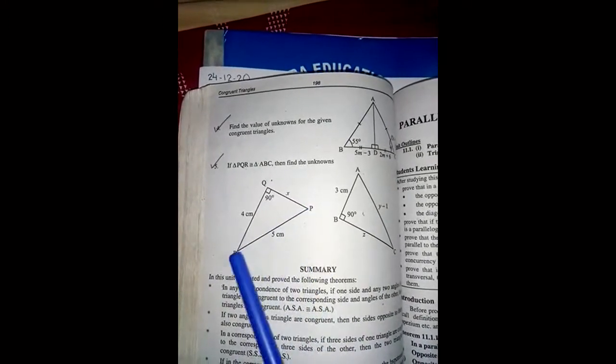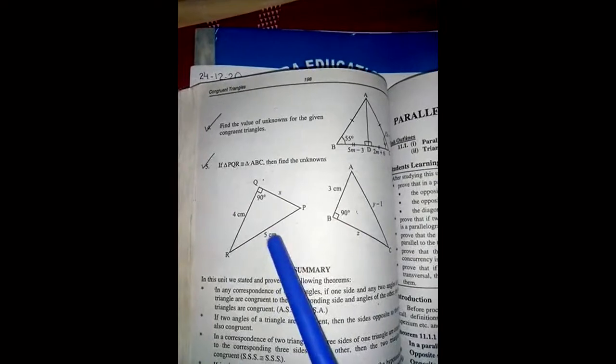Here you can see that hypotenuse is the side opposite to the 90 degree. So PR is the hypotenuse here. This is equal to the hypotenuse, and here the hypotenuse is AC.